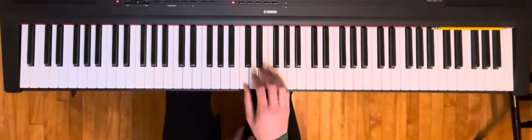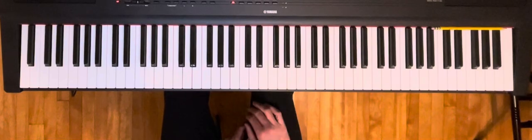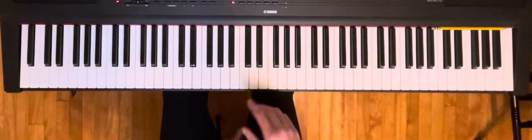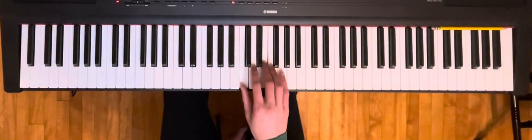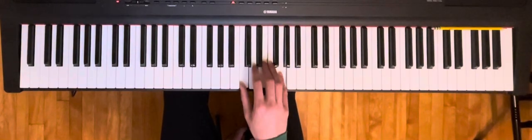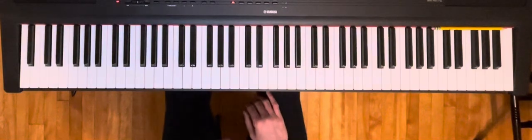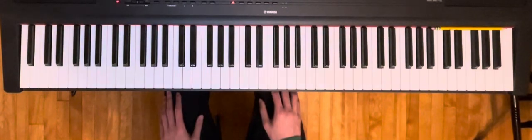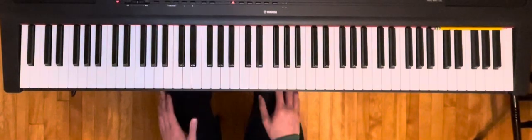So everybody knows the triad position, right? The three note chords. We take C major, we play C, E, and G in root position. That's the most basic chord that you can get. Root position, just three notes, triad, right in a row, C major. Okay, we can do a lot of different things with that.